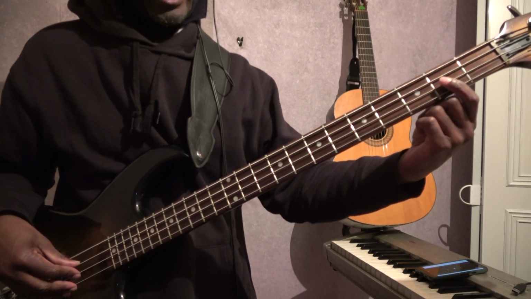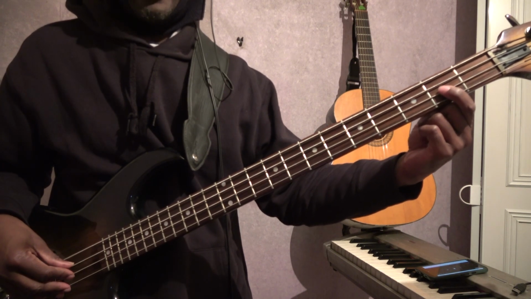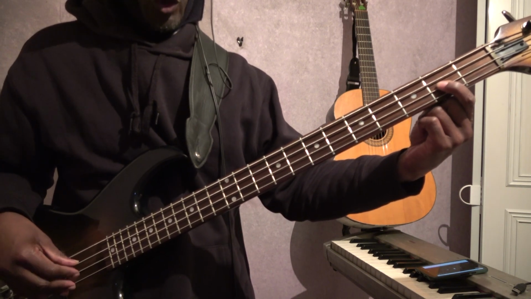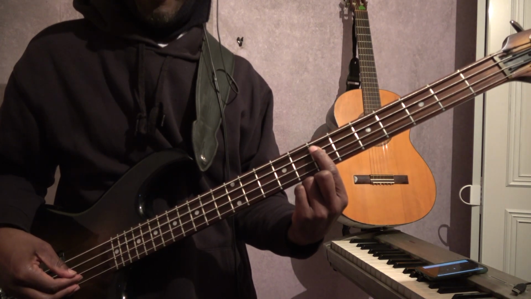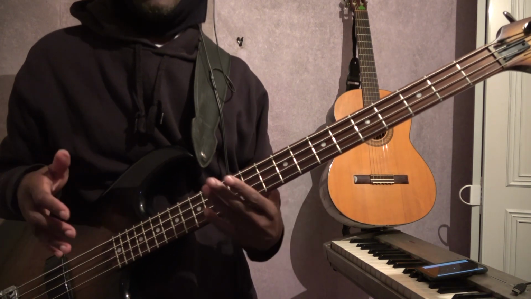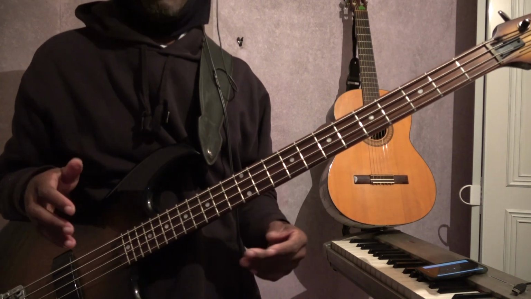And then follow that with the E, which is the 2nd fret on the D string, or the E, which is the 7th fret on the A string. So those are different places that you can play the F sharp and the E.